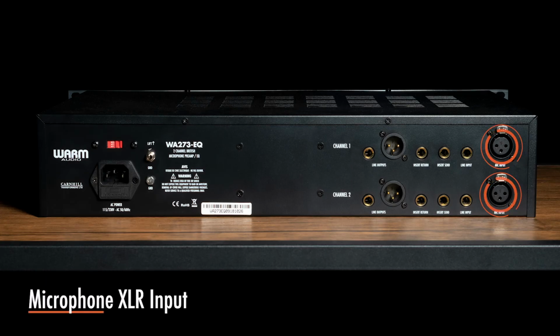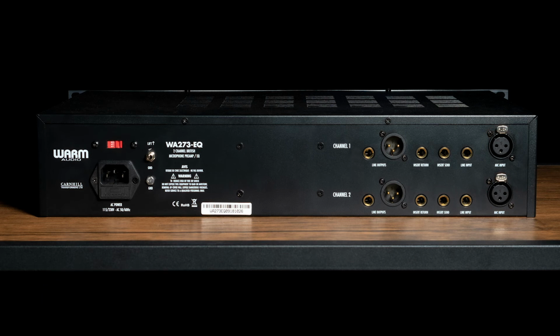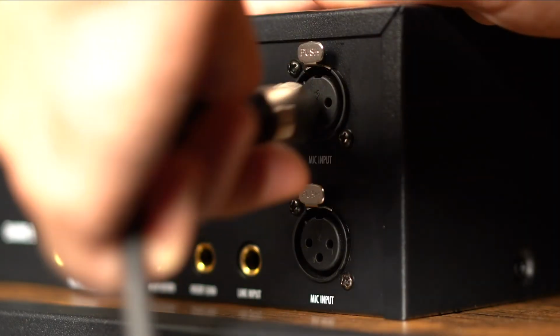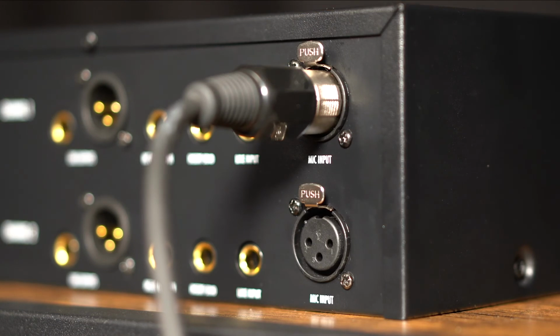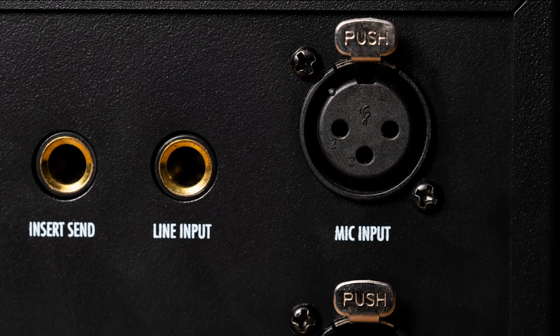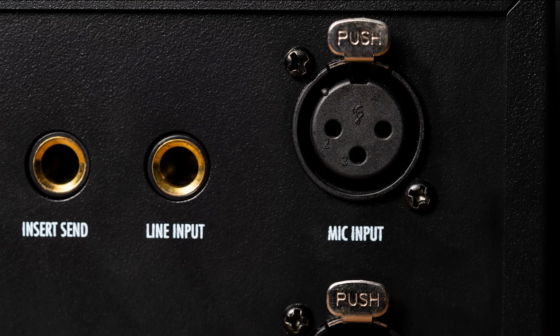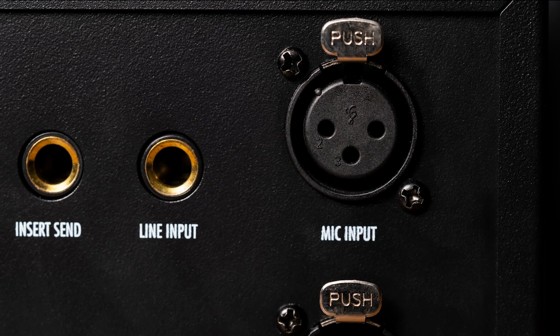The microphone XLR input is designed for dynamic, condenser, and ribbon microphones. Other instruments or devices that put out a low-level microphone signal can also be plugged into this input. The input impedance can be set to either 1200 or 300 ohms via the tone button.